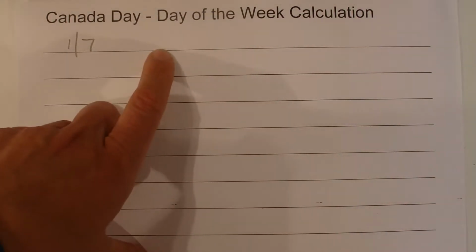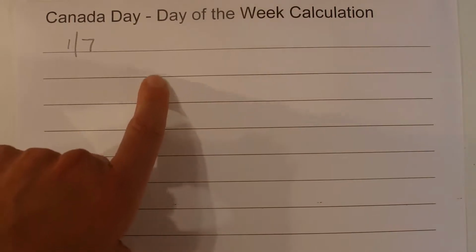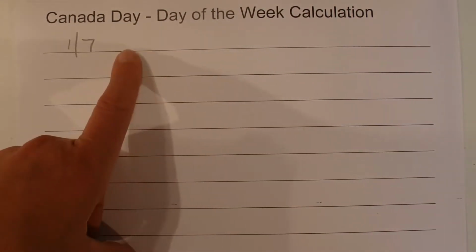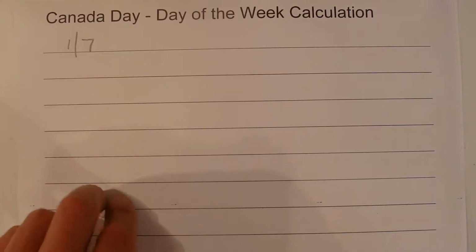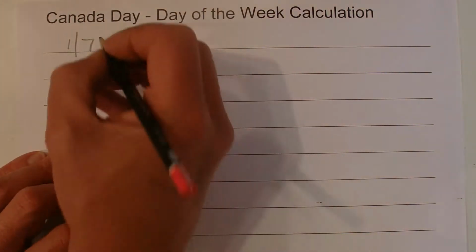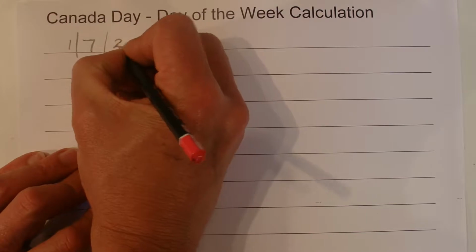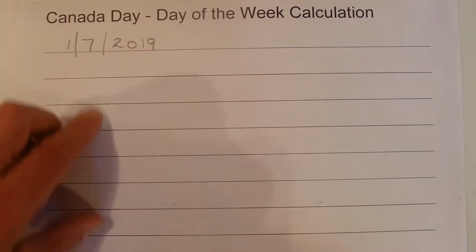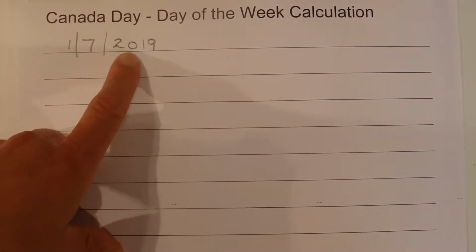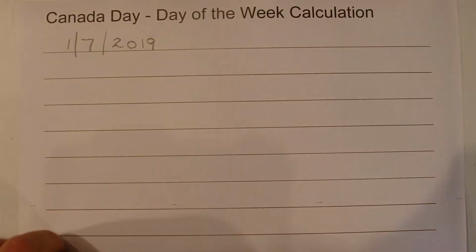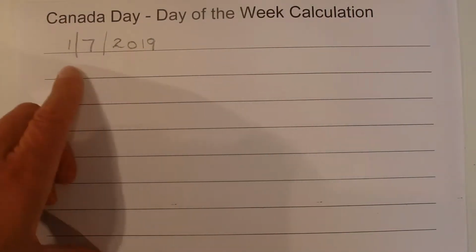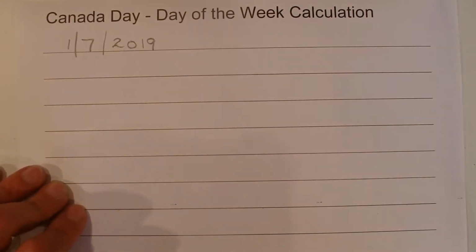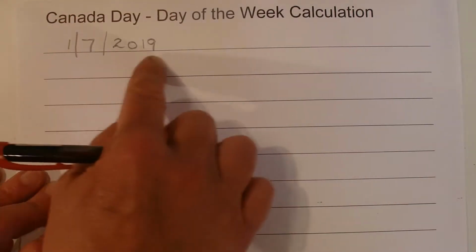And today I'm going to show you a simple formula to calculate what day of the week Canada Day falls on for any year. For the first calculation, I'm going to use the 1st of July 2019 as the date I'm going to show you how the formula works on.